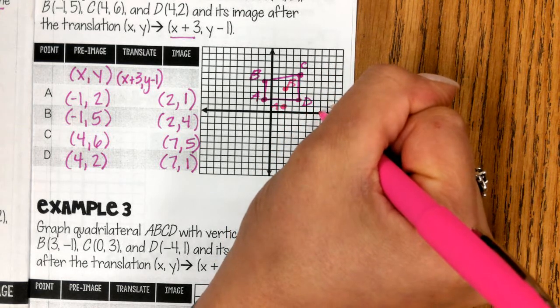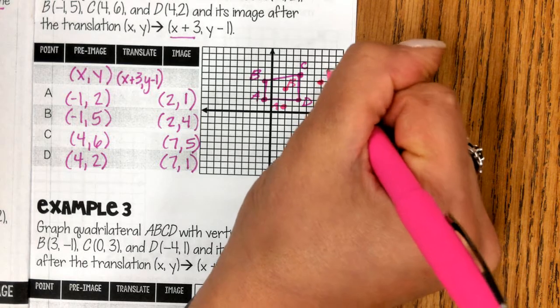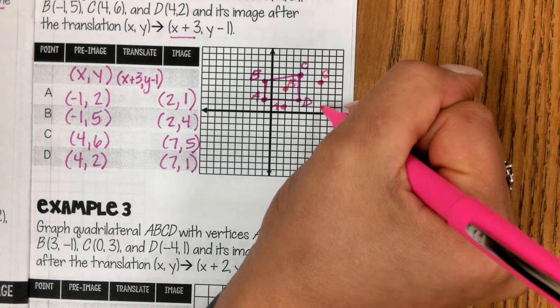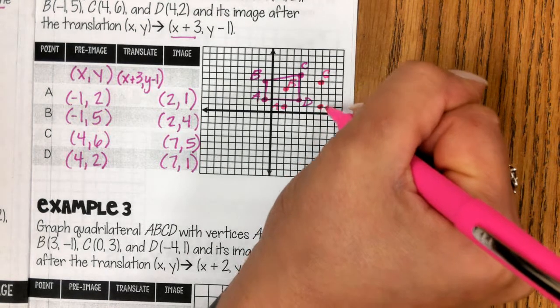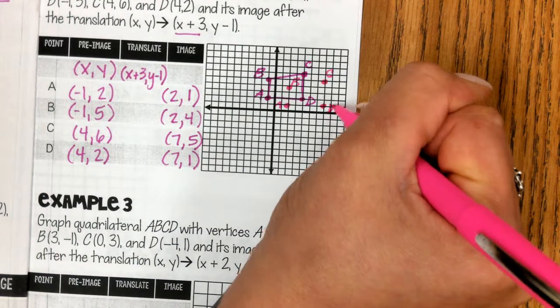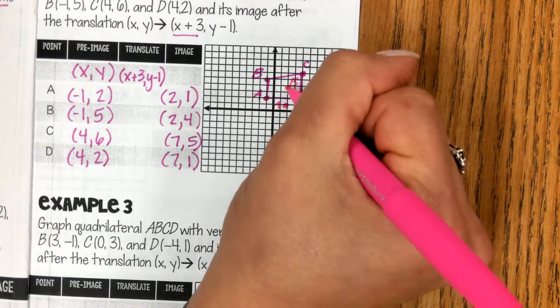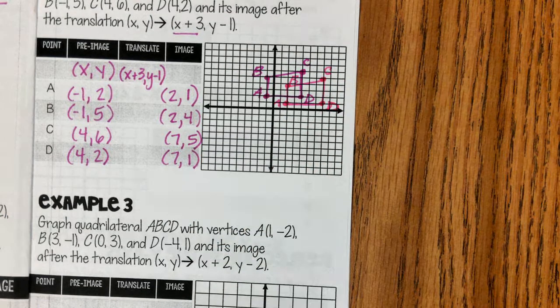And then I have D, which is 7, 1. Okay, so once you have that, you're going to connect your points. So it should be the exact same congruent figure, it's just moved over.